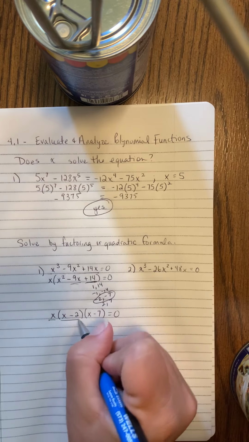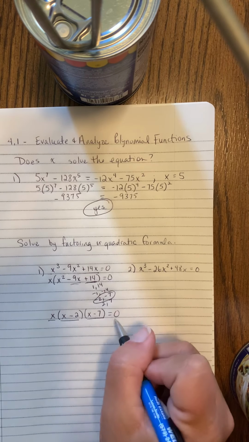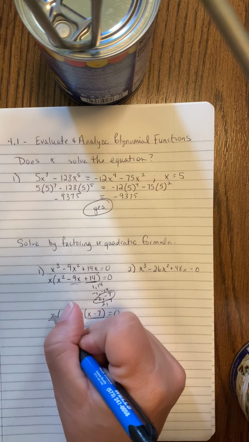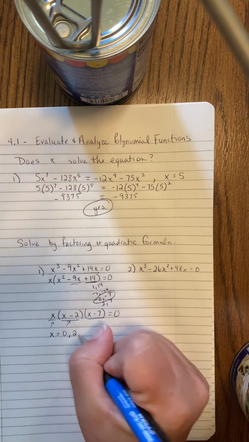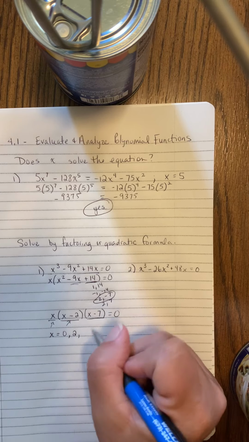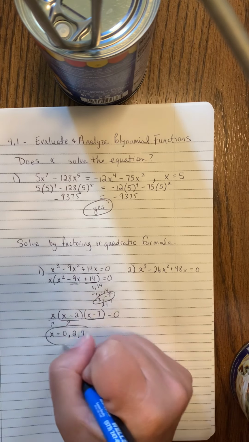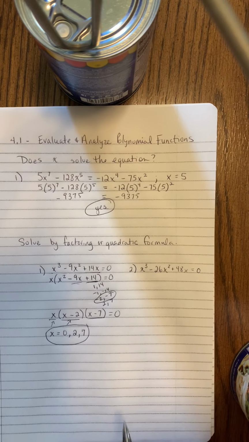And then you tell me what values of x make each factor 0. Well, for this guy, it's just 0. This guy, 2 would make that factor 0. And for this one, positive 7 would make him 0.